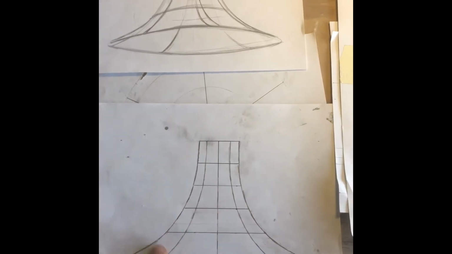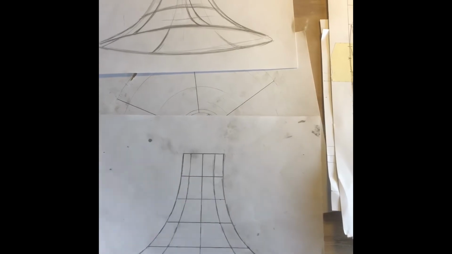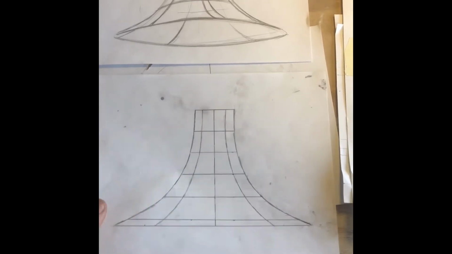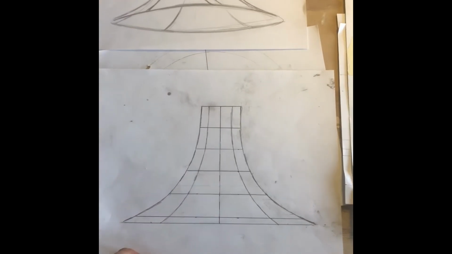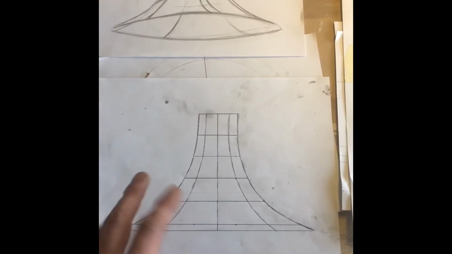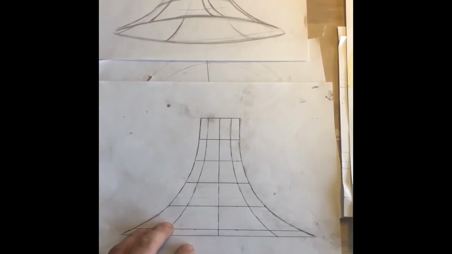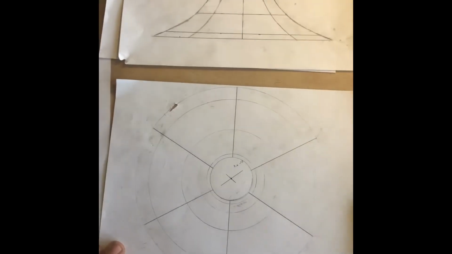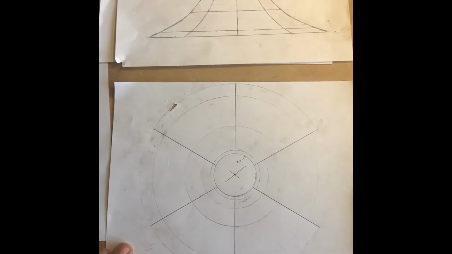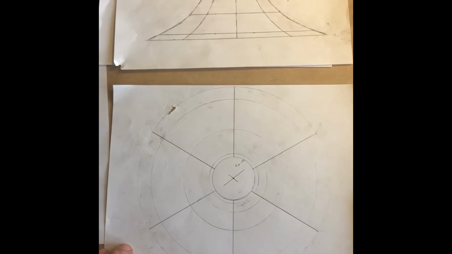You don't see the bottom of it. And because this object is the same in every direction, except for the top and bottom, I decided to do only two drawings. So this represents the side, and this represents from the top or the bottom.